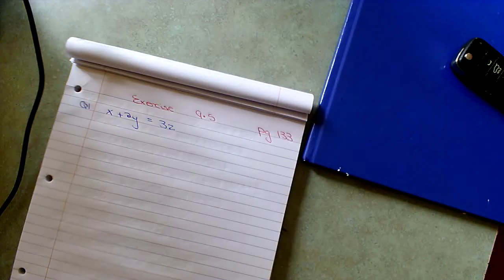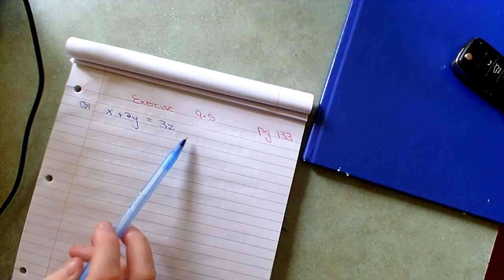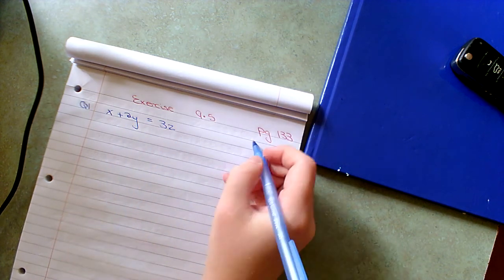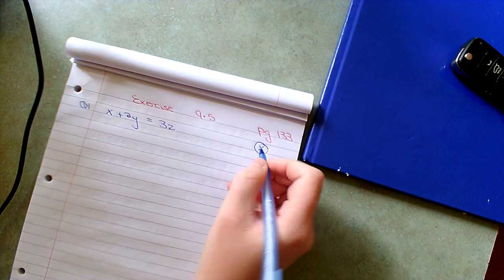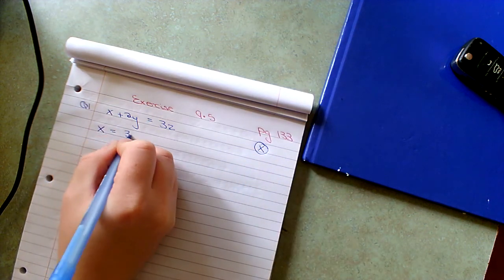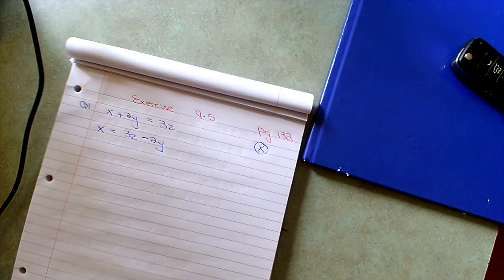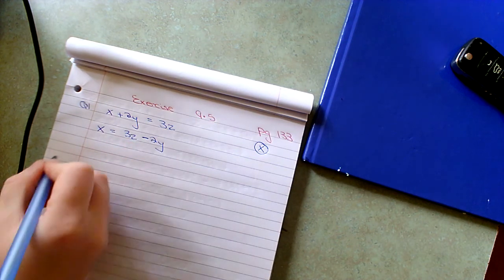So just going to correct the homework, which is exercise 9.5, questions 1 to 10. The first one I have here is x plus 2y is equal to 3z, and I'm asked to get x on its own. So I'm just going to have x is equal to 3z, bring over my 2y becomes minus 2y. And that's question 1 completed.